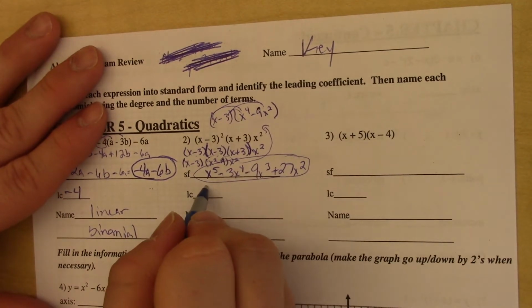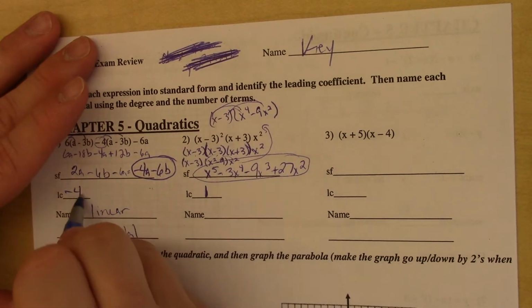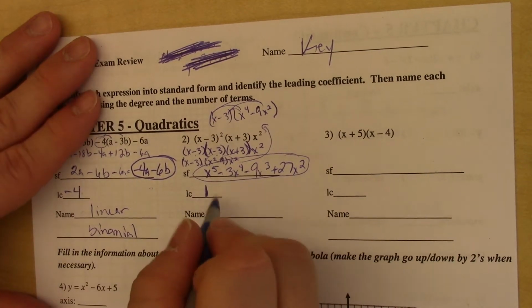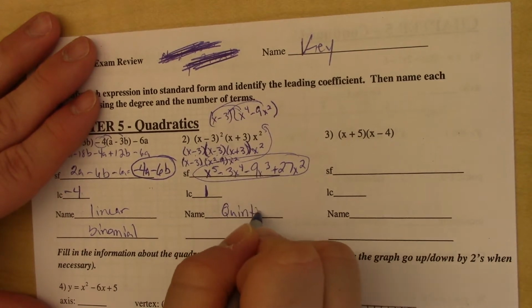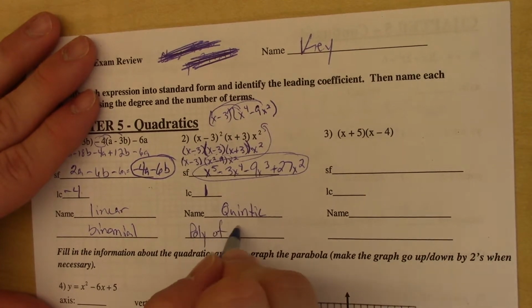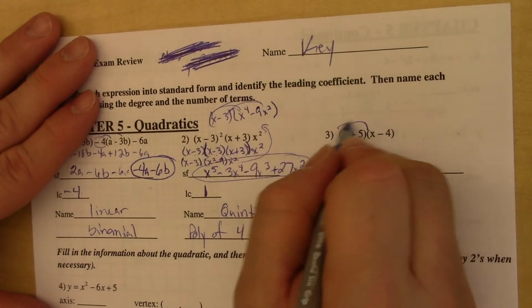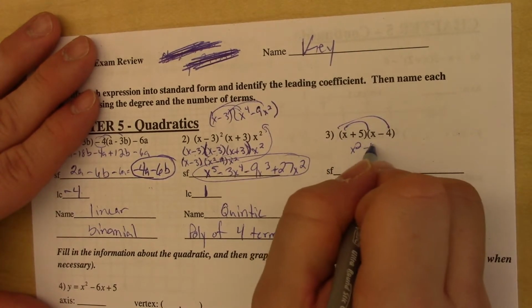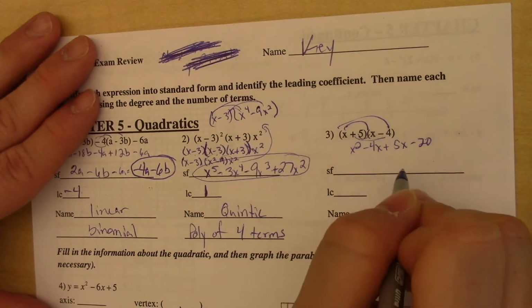Now this is to the 5th degree, but the leading coefficient is just the number in front, which is a 1, why it was -4 there. And this is a 5th degree, which we said is quintic. And there's 4 terms, so polynomial of 4 terms is what you would write. Here we're just going to FOIL this, so I get x squared minus 4x plus 5x minus 20 by doing these two.